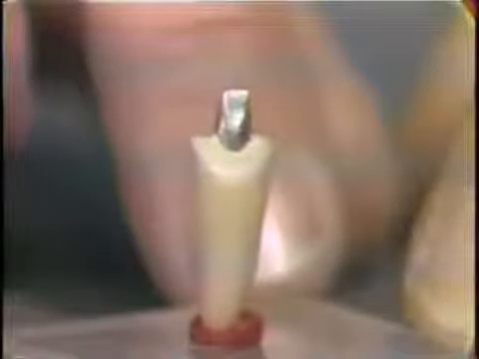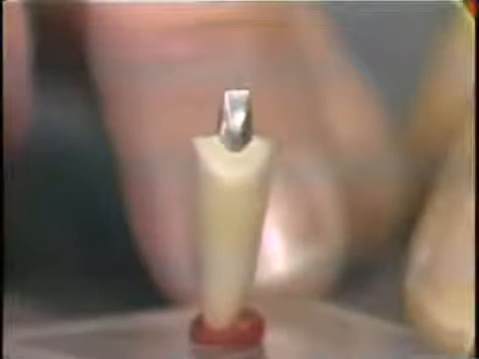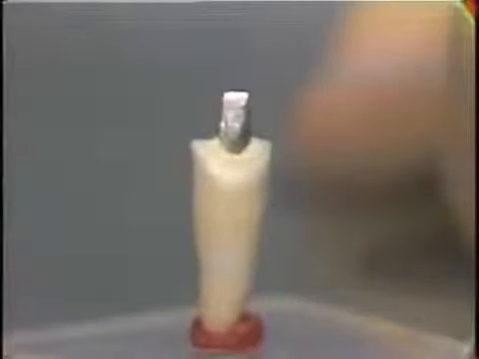You'll notice that the shoulders here are a little wider than they are in the preparation on a vital tooth. We're not concerned here with the pulp, so we can have wider shoulders and give ourselves a little more working room in the final preparation. I have another model on which I can demonstrate the actual post itself. So let's take a look at this other model here.